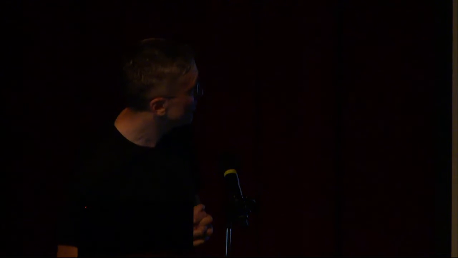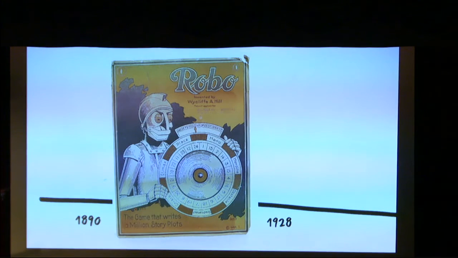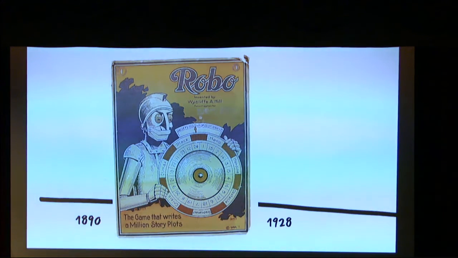Now, around these materials, you also see all sorts of other devices. This, for example, is Robo, the game that writes 1 million story plots. This is 1928 by Wycliffe Hill. You can spin a circle, and you get a little bit of random number generation. Then you have your hero, place, climax, heroine, obstacle, and you have a form that you fill out, and you get a little skeleton story.